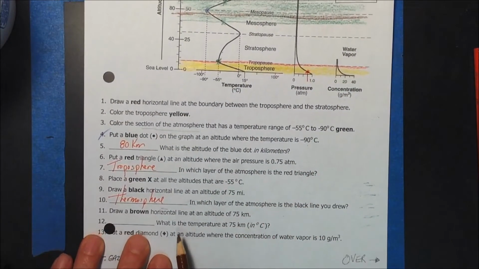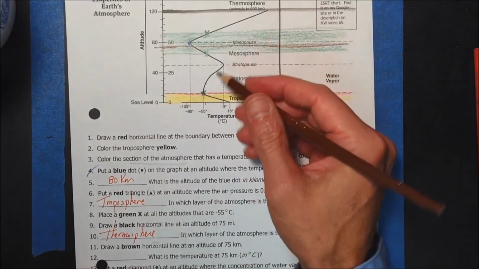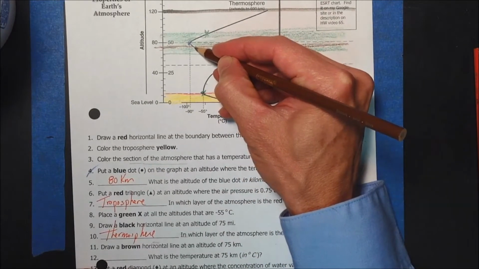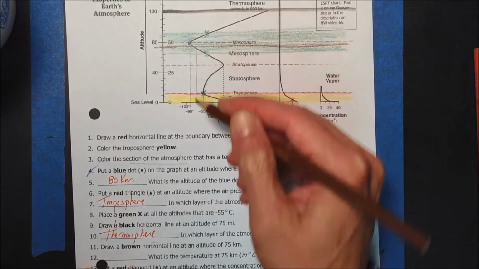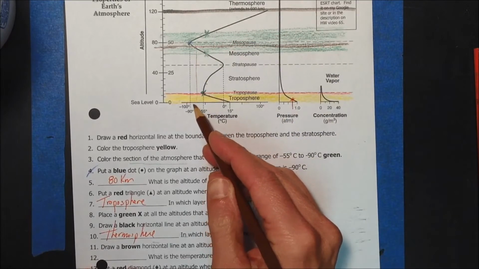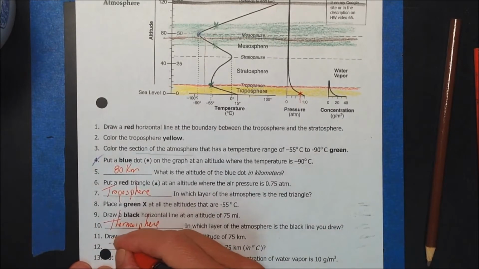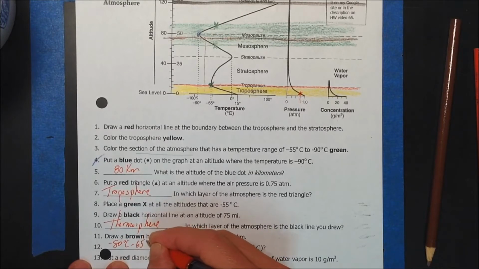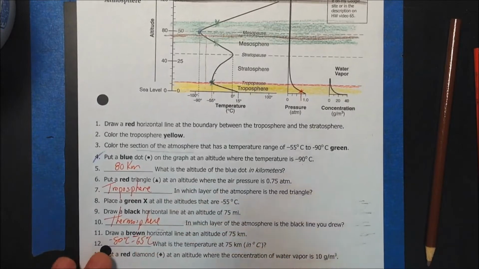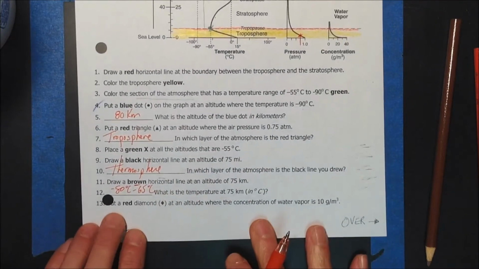mesopause. What is the temperature at 75 kilometers? So maybe you do something like this. You go here about, and maybe it's somewhere between negative 80 and negative 65, something like that. It depends how you drew it. Negative 80 degrees C, negative 65 degrees C, somewhere in there. Any of the numbers in that range would work for you.